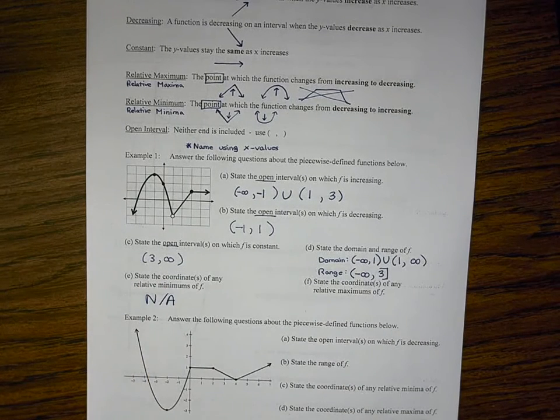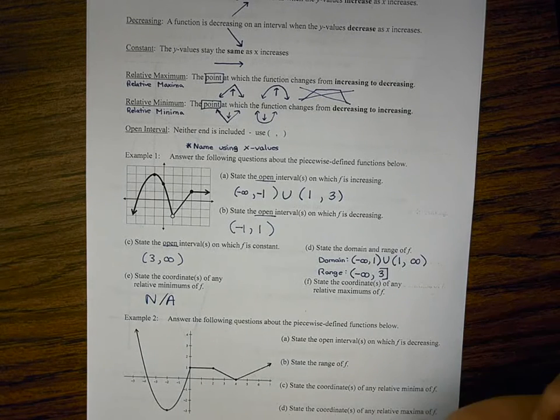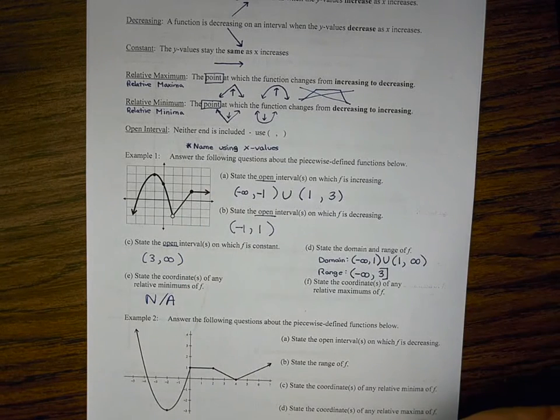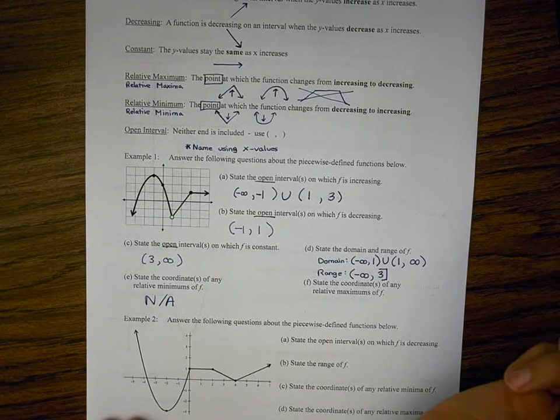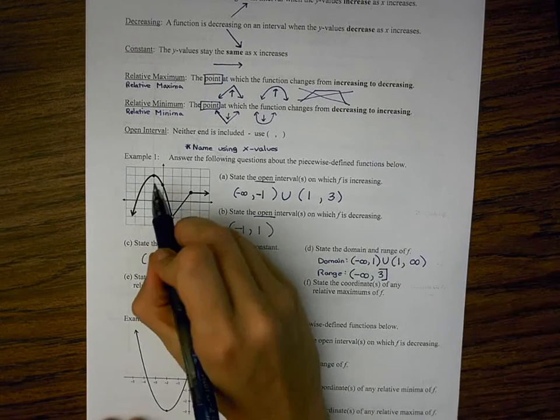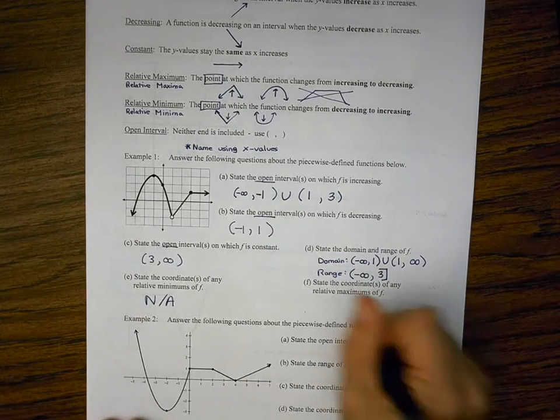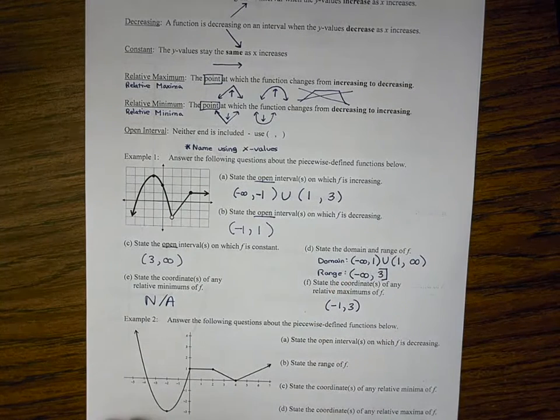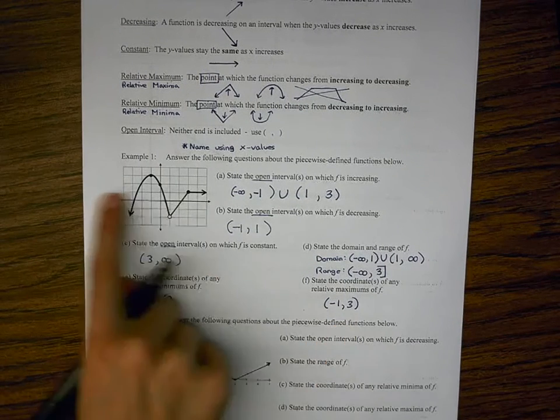What about relative maximums? What are you thinking? Okay, well again, a relative maximum is the point at which the function changes from increasing to decreasing, so this little mountain here. Where would my relative maximum be on this one? My relative maximum is right here at -1, 3. Name the coordinates: -1, 3 is the coordinate point.